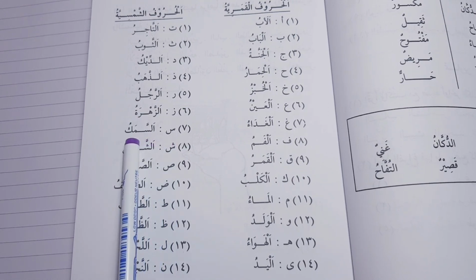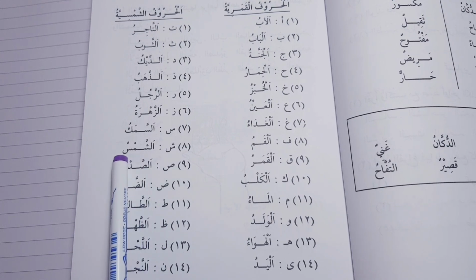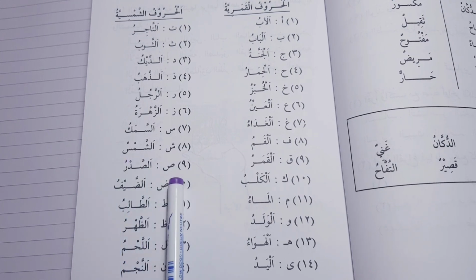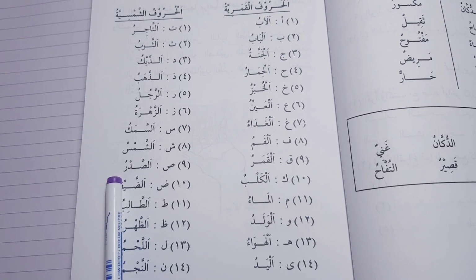Sin, as-samaku, the fish. Sheen, ash-shamsu, the sun. Sad, as-sadru, sadr is the chest. Dad, al-dayfu, dayf is a guest. Ta, al-talibu, talib is the student.